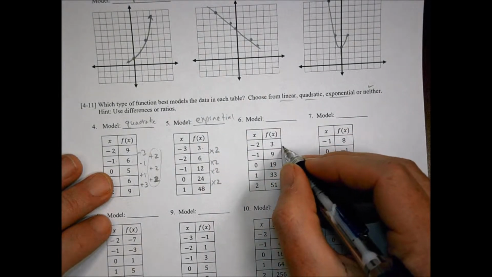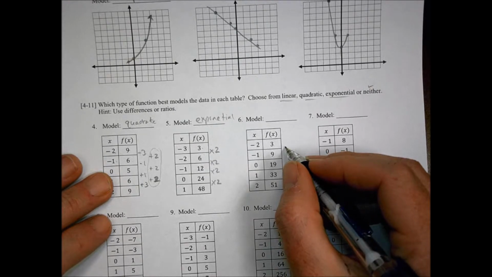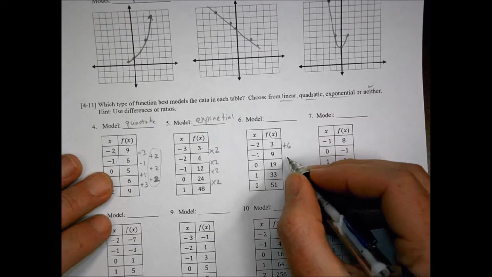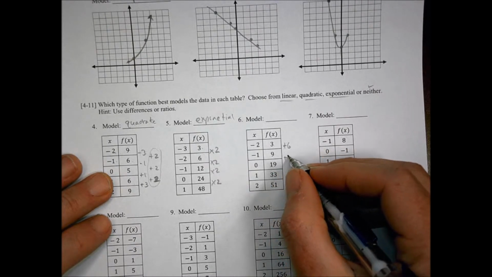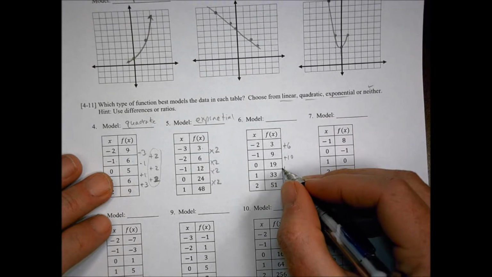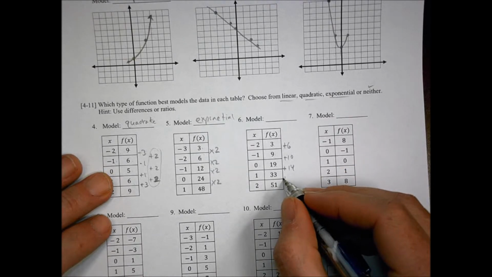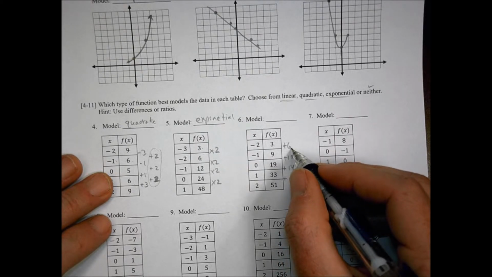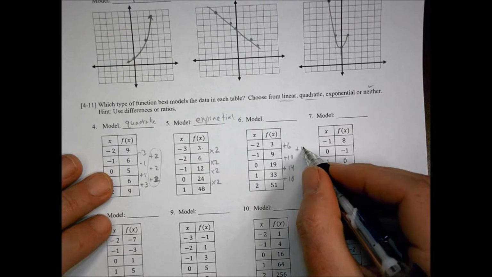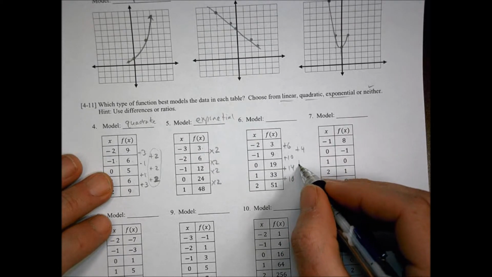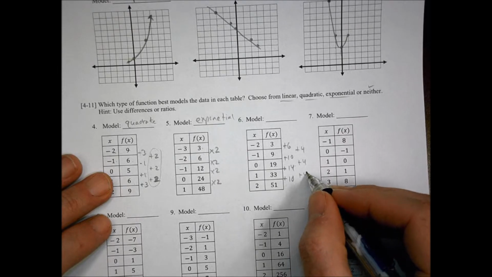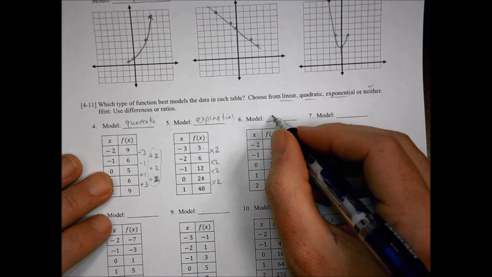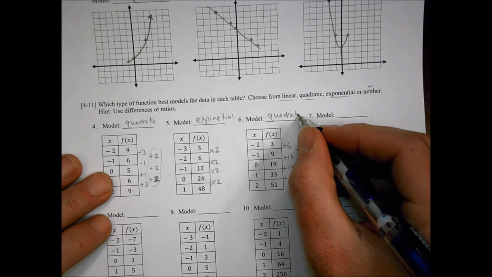Here, 3 to 9 is going to be adding 6. I could think multiply by 3, but when I look at that, 9 to 19 is not times 3. So let's just say 3 to 9 is adding 6, 9 to 19 is adding 10, 19 to 33 is adding 14, and 33 to 51 is adding 18. A little strange, but let's see what happens here. The difference between 6 and 10 is 4. Between 10 and 14 is 4, and 14 and 18 is 4. So again, when I look at this second column, when I have that +4 and I get a pattern once again, this tells me it's going to be quadratic.